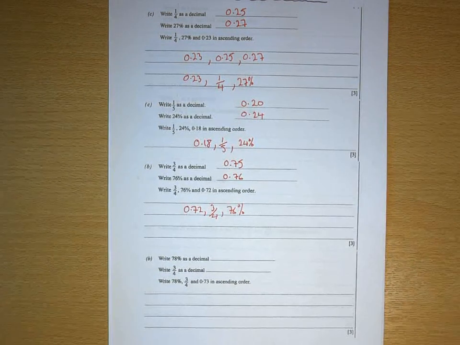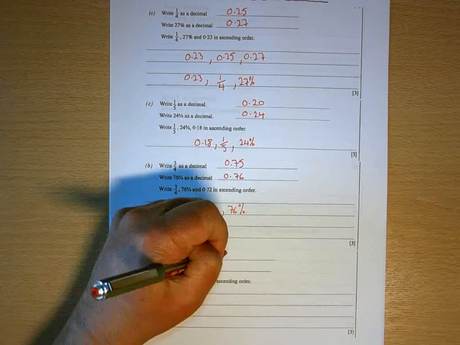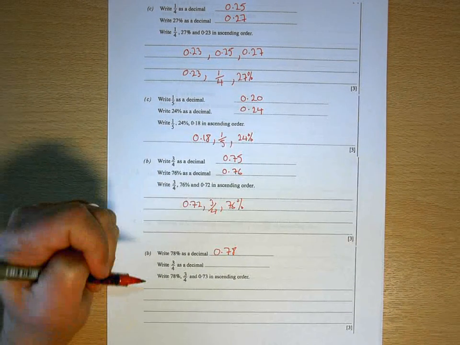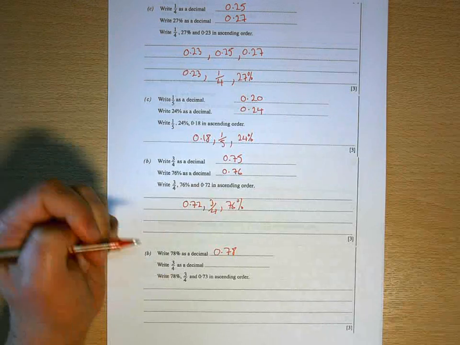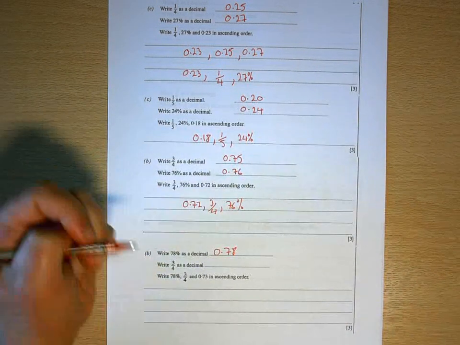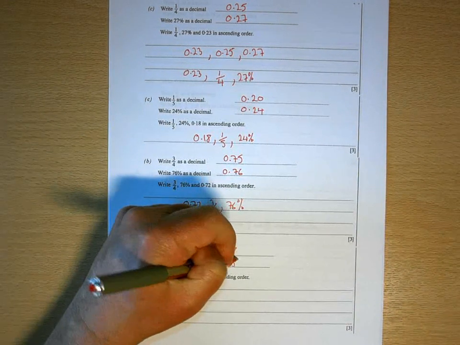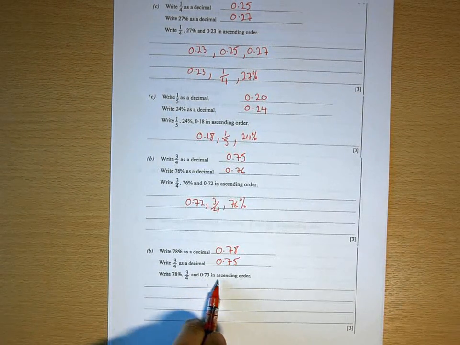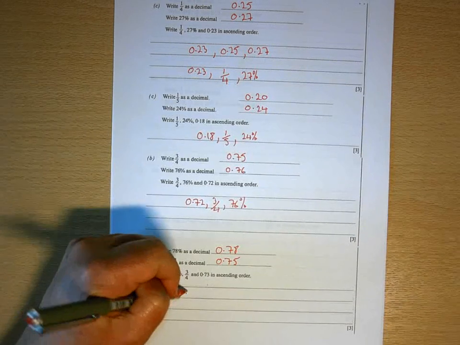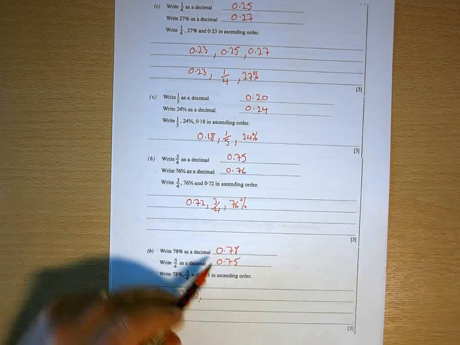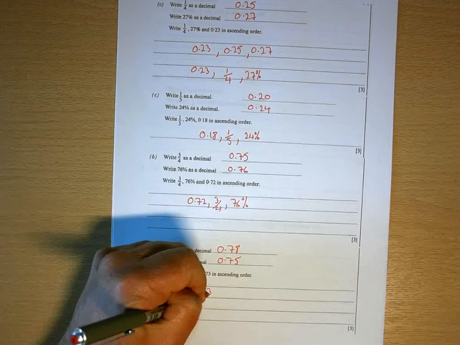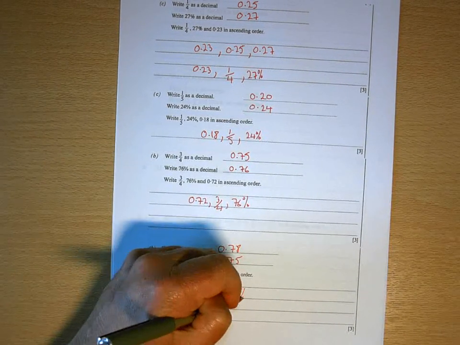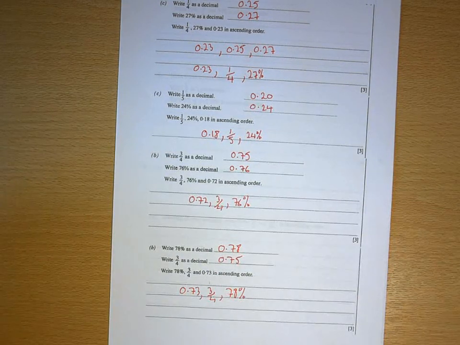Right, 78% as a decimal, no pounds, 78 pence. 3/4 as a decimal, 1/4, 0.25, 2/4, 0.50, 3/4, 0.75. There's the third figure that you're putting in order. It's ascending again, so it's starting with the smallest. Then this time we're going to go 0.75, which is 3/4, and finally 0.78, which is 78%.